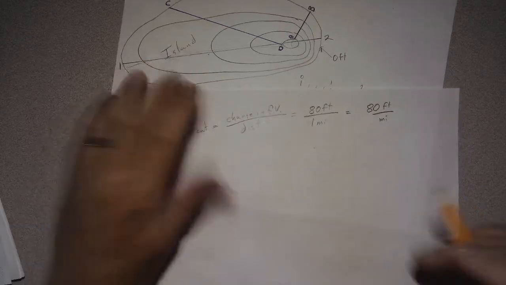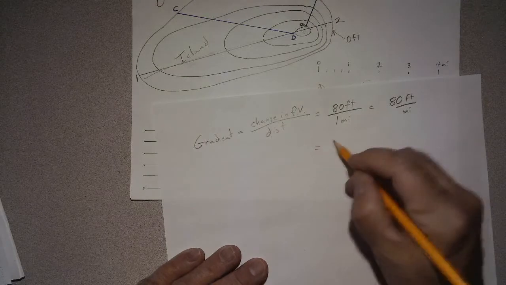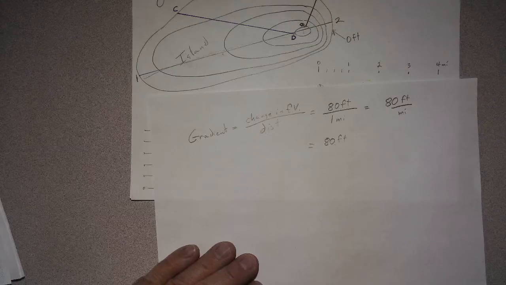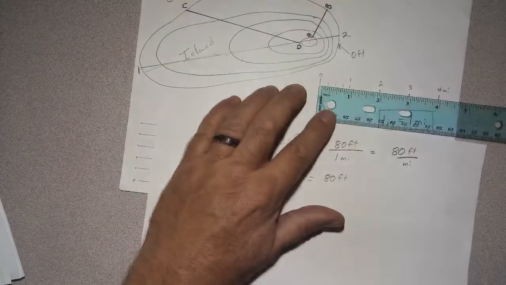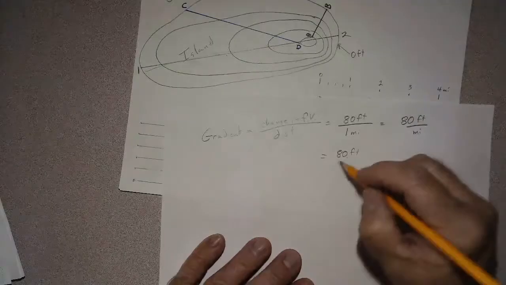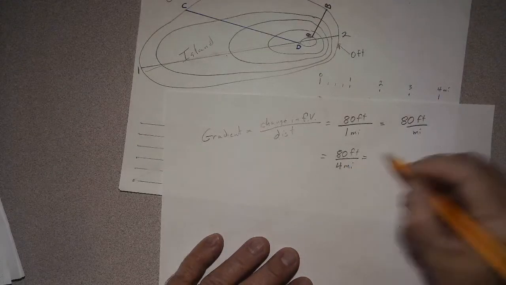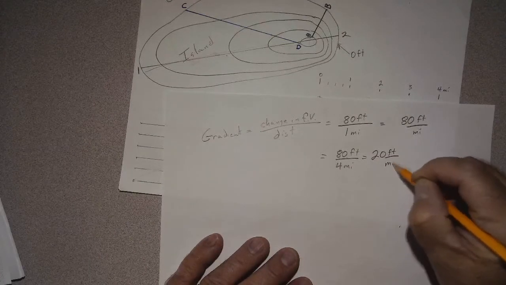What is the gradient between C and D? All right, I write my formula, and now it's going to be still 80 feet. But if I measure now, you can see C and D is definitely longer, and I see 4 inches. 4 inches on this would be the same as 4 miles. So 80 feet over 4 miles, when I do the division, that's 20 feet per mile.